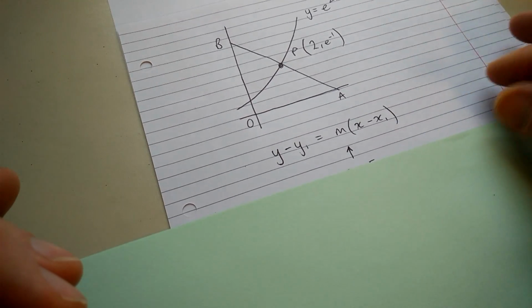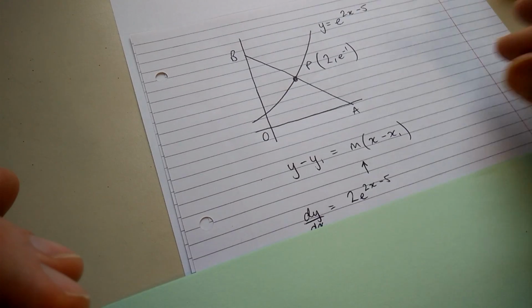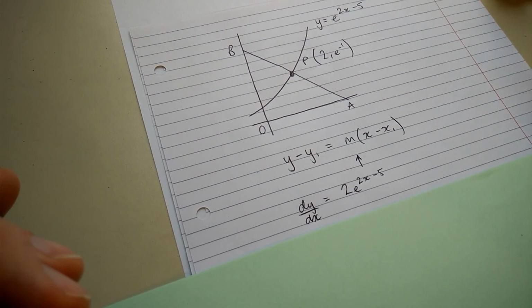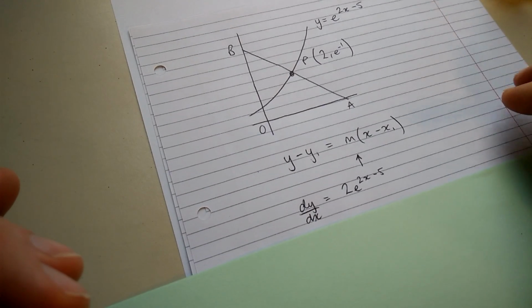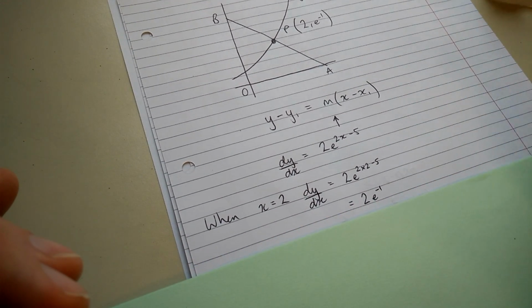To do this, we need to find dy by dx for the curve. Using the chain rule, dy by dx can be found to be 2 multiplied by e to the 2x minus 5. Now we can substitute in the x coordinate and evaluate the gradient of the curve at the point P.